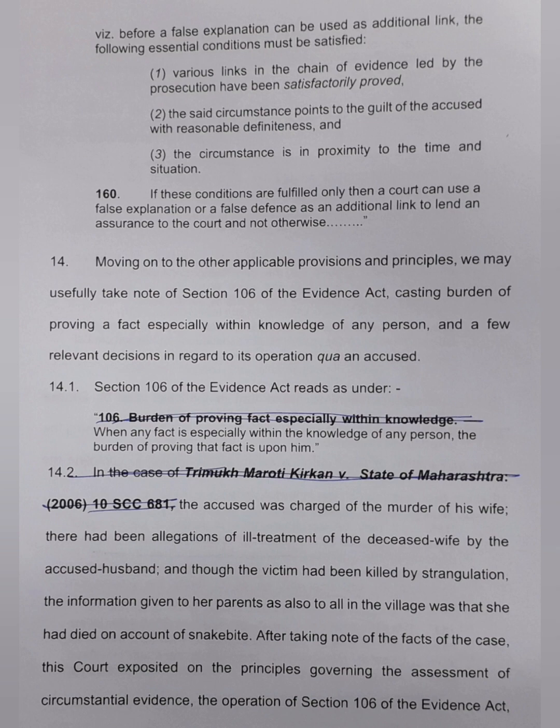Moving on to the other applicable provisions and principles, we may usefully take note of Section 106 of the Evidence Act, casting burden of proving a fact, especially within knowledge of any person, and a few relevant decisions in regard to its operation qua an accused. Section 106 of the Evidence Act reads as under: when any fact is especially within the knowledge of any person, the burden of proving that fact is upon him.